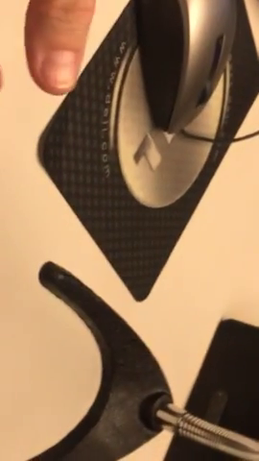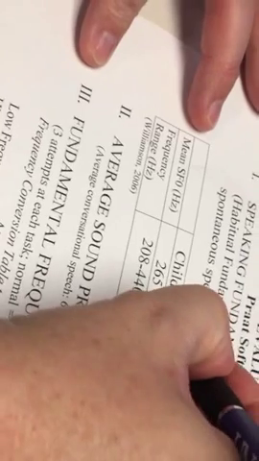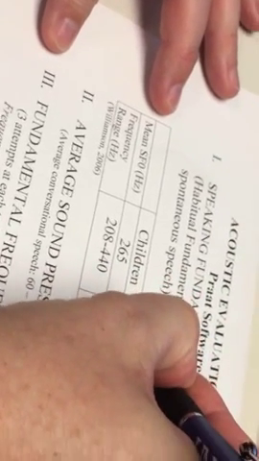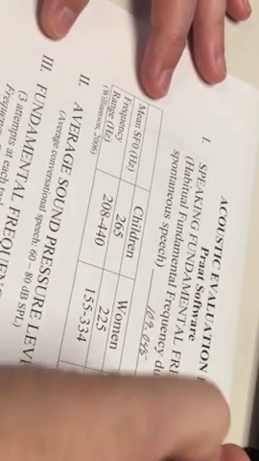But what I'm going to do is record that data. So on your worksheet, you can go ahead and write in my habitual pitch, fundamental frequency, which is 109.05. Okay, I estimated, it's fine.